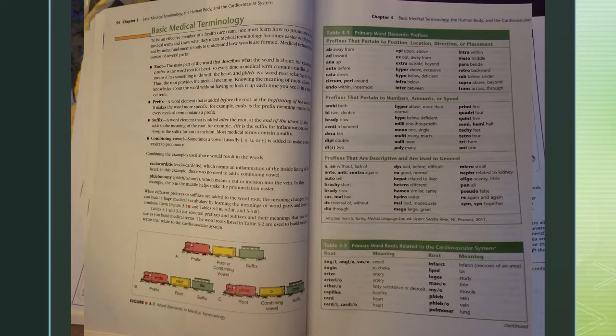Extra, E-X-T-R-A, outside, beyond. Hyper, H-Y-P-E-R, above, excessive. Hypo, H-Y-P-O, below, deficient. Infra, I-N-F-R-A, below. Inter, I-N-T-E-R, between. Intra, I-N-T-R-A, within.